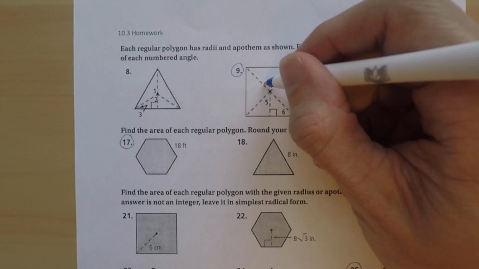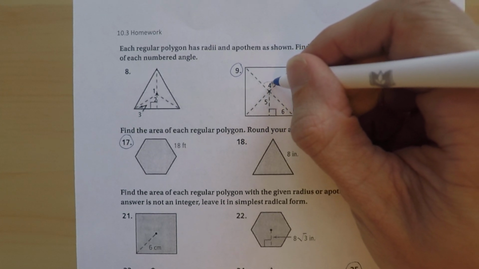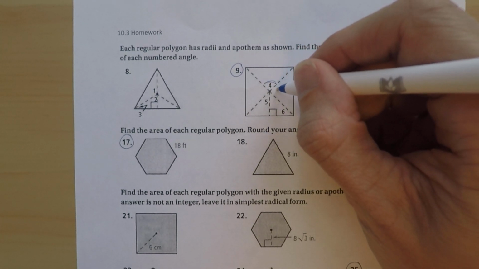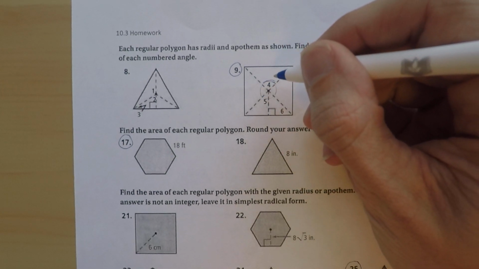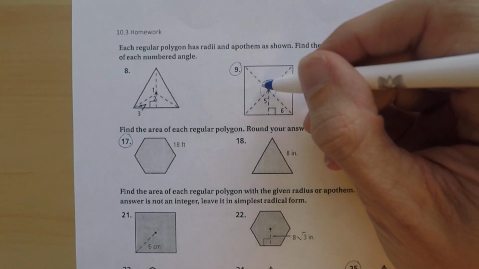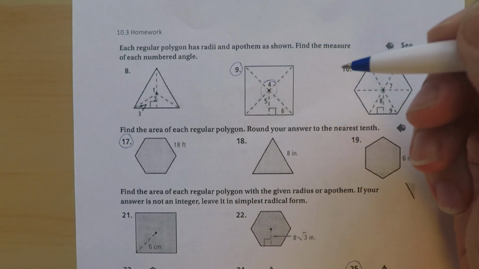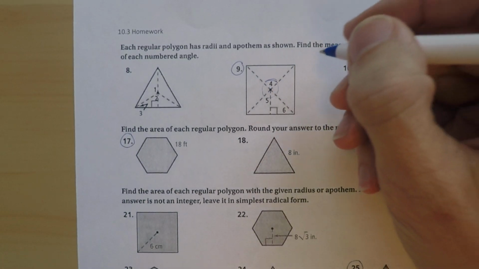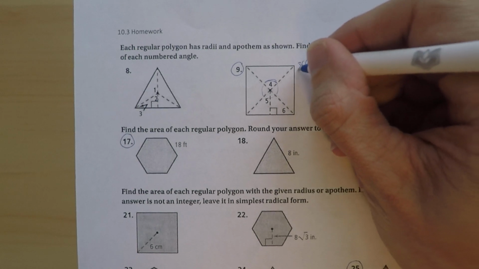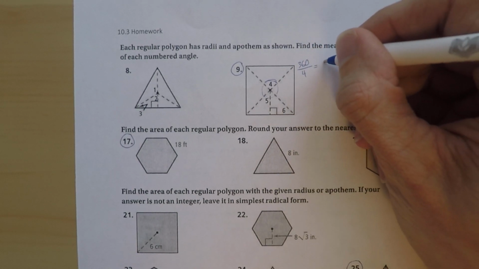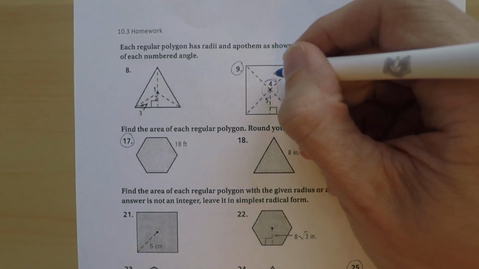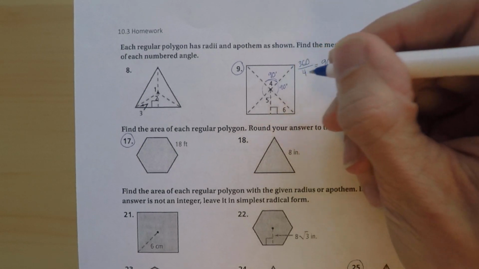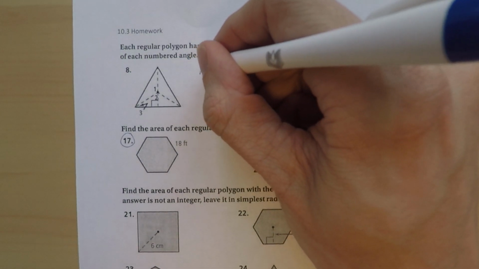So starting with 4, in a regular polygon, since this has 4 sides, when I have the center and all my radii drawn, it breaks this up into 4 congruent angles here in the center that, if I add it up, make a full circle, 360 degrees in a full circle, 4 congruent angles to divide it by. So 360 divided evenly 4 ways leaves me with 90 degrees. Each of those angles inside my square is 90 degrees. So that's the measure of angle 4.